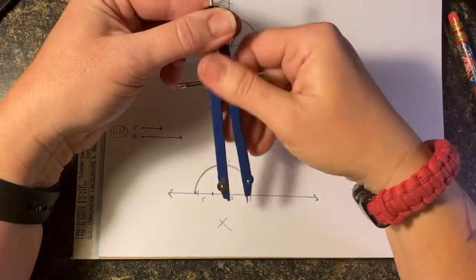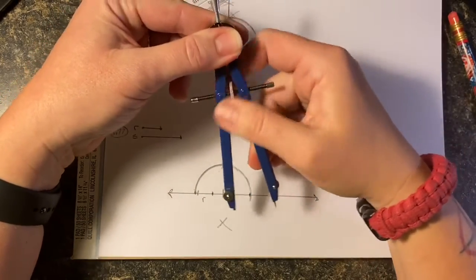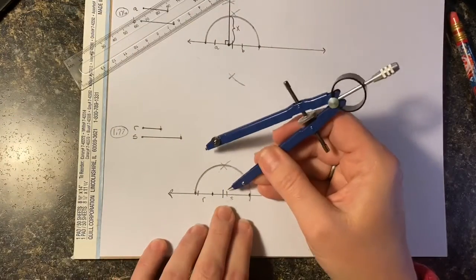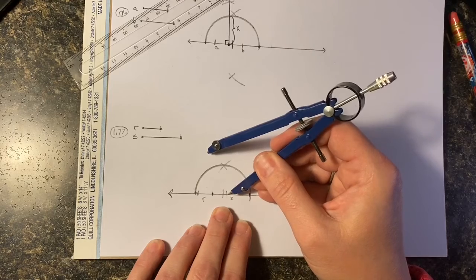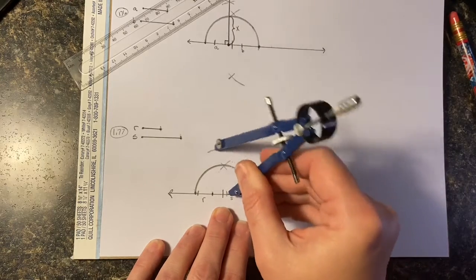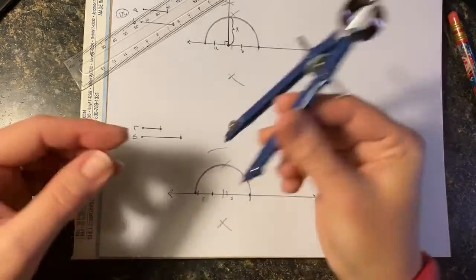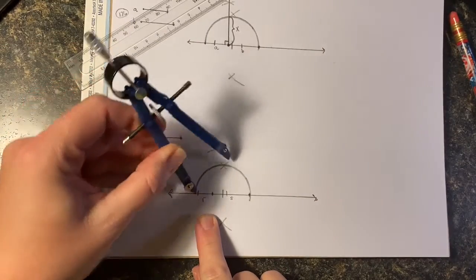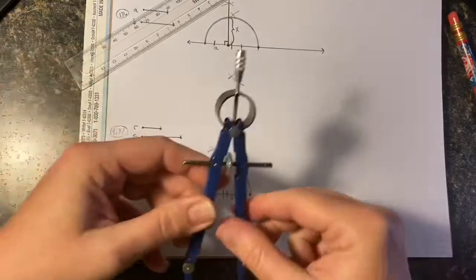So we can extend our compass nice and big, working outside of our semicircle at this point. And I'm going to start at the dog ear on the right and make an arc somewhere out there. Okay, then without changing my compass, I'm switching over to the dog ear on the left, and we've got our intersection.